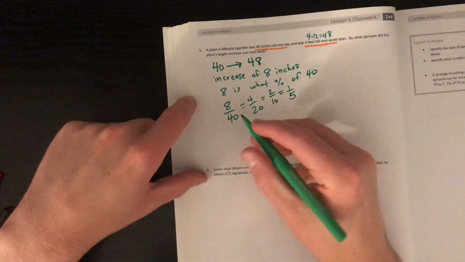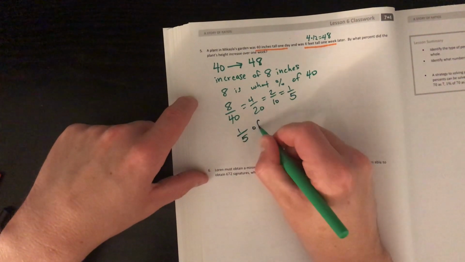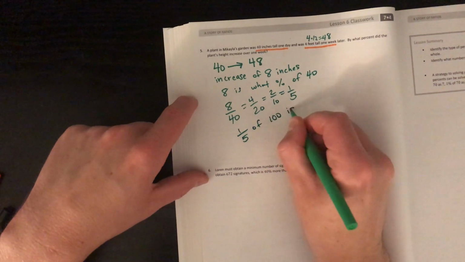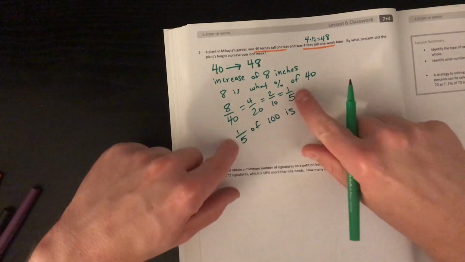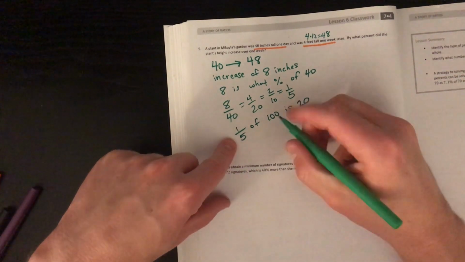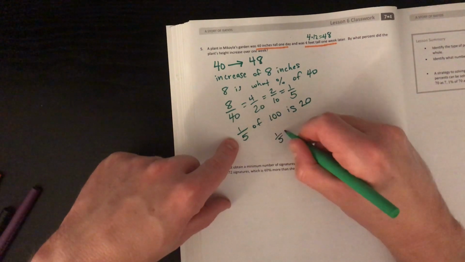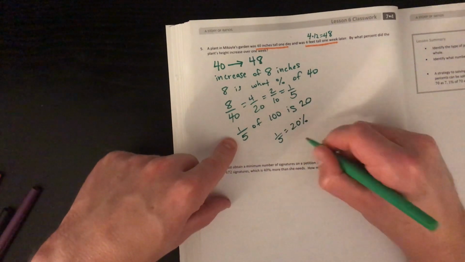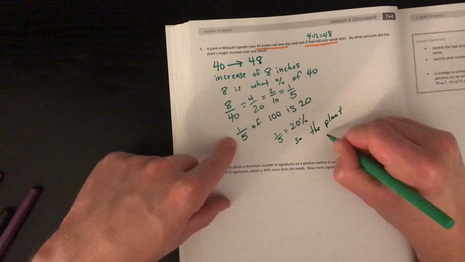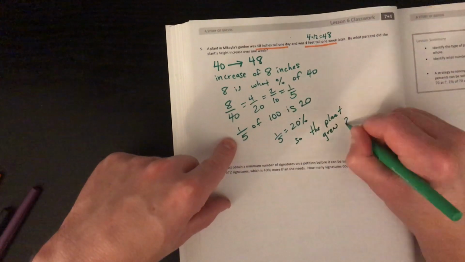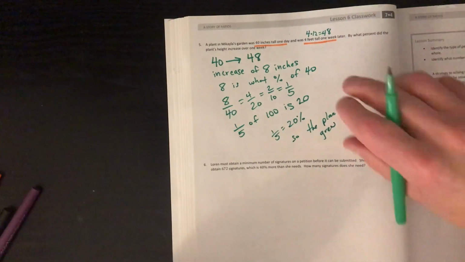All right, and then as a percent, this one you should just have memorized, but I'm thinking, okay, 1/5 of 100 is 20. So as a percent, 1/5 is 20%. That means the 1/5 equals 20%. So the plant grew 20%. I wish more of the questions in this lesson were like this.